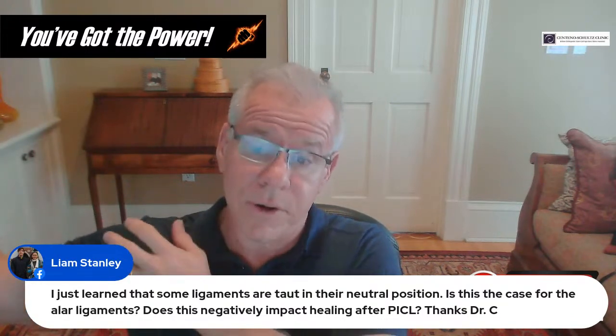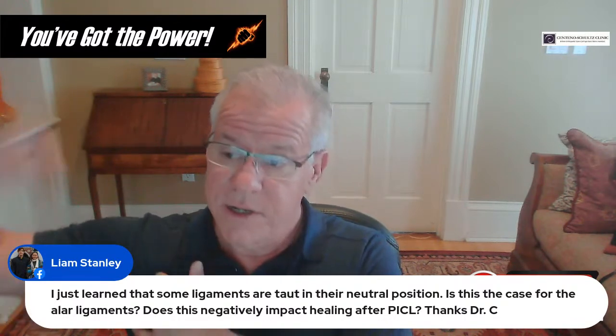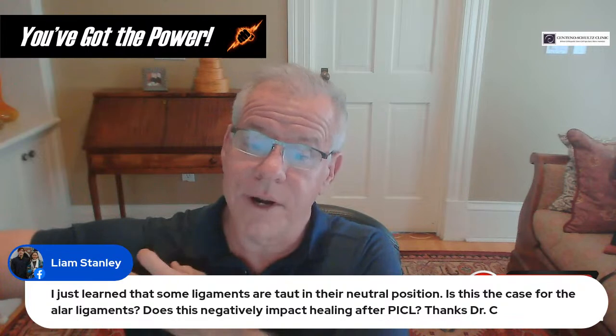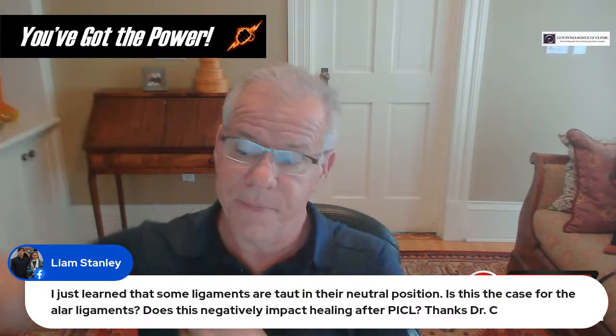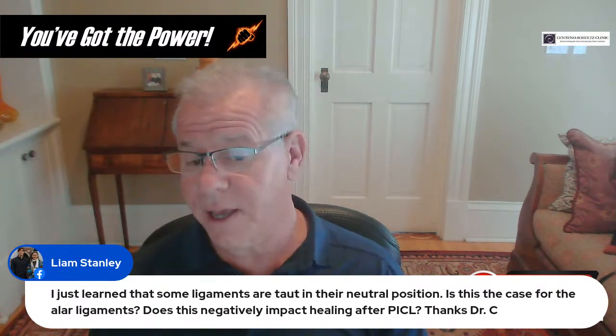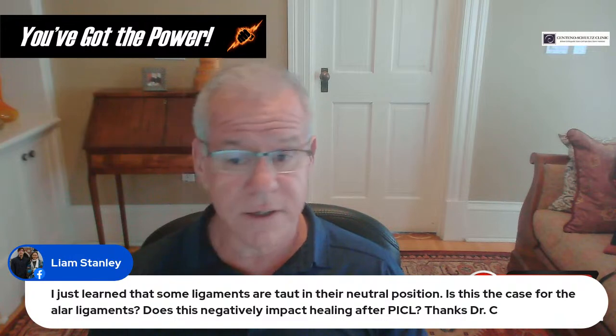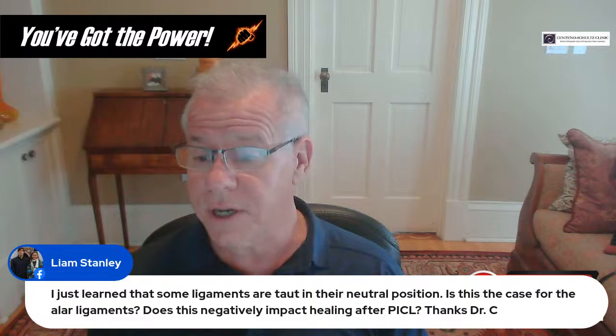So the front of the shoulder capsule has folds, and that allows a lot of motion. The folds are accordion-like here, and then the accordion gets stretched out as I externally rotate. As far as other ligaments like the alar, those should be taut. I've never seen a picture of the alar ligament where it was loose and normal.